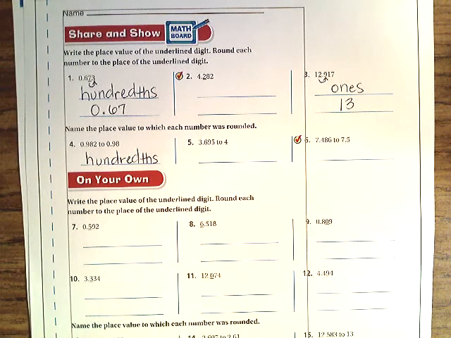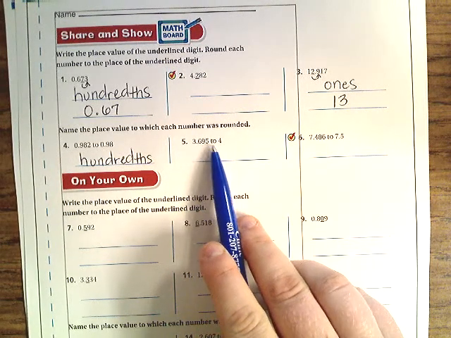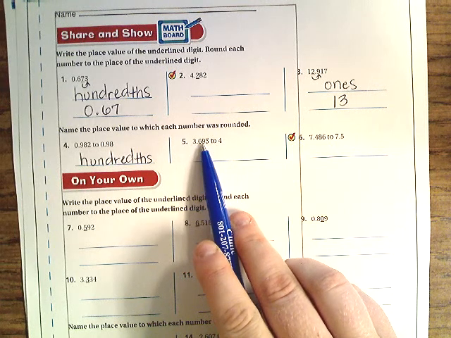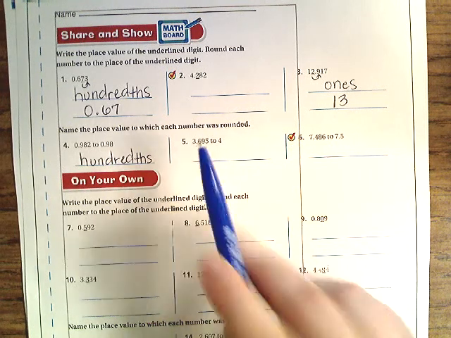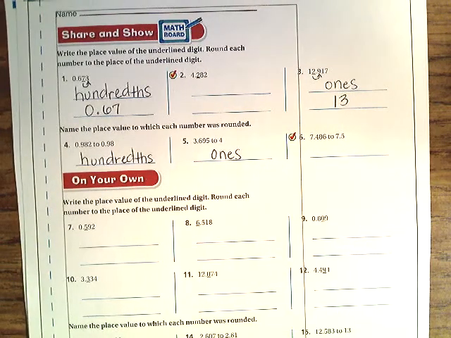All right, let's look at number 5. So we have 3 and 695 thousandths to 4. So they looked at the 3. They looked to the right, so they rounded it to the ones position.